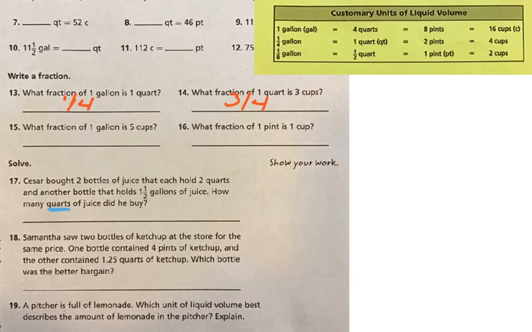So Caesar bought 2 bottles of juice that each hold 2 quarts. So in each one of those 2 bottles, there's 2 quarts. So we have to multiply 2 times 2. And so he purchased 4 quarts.